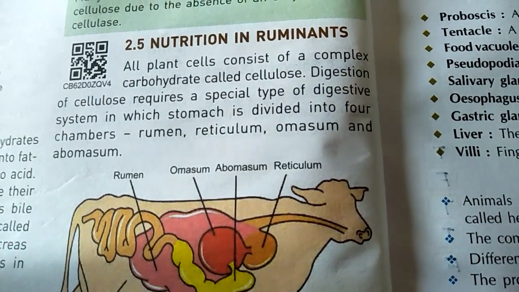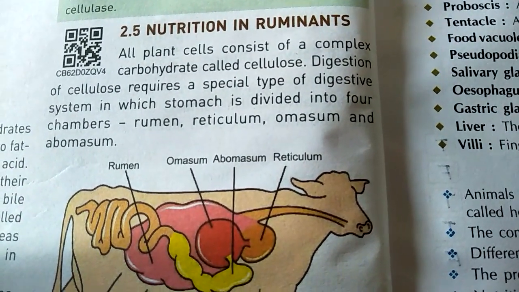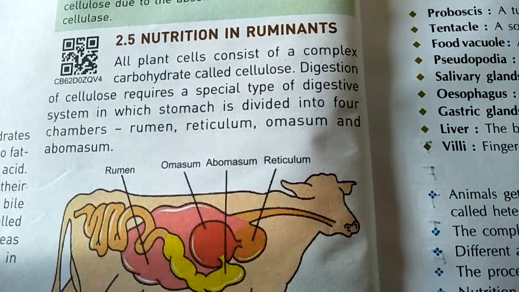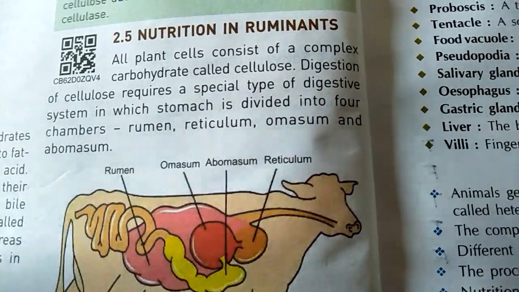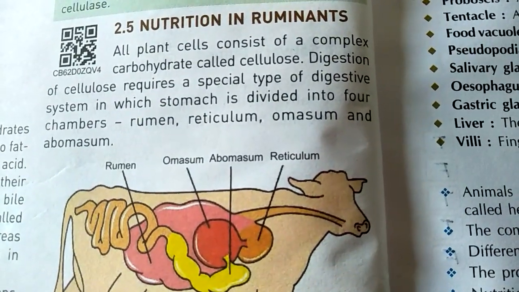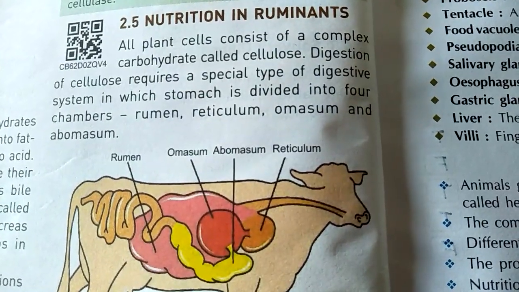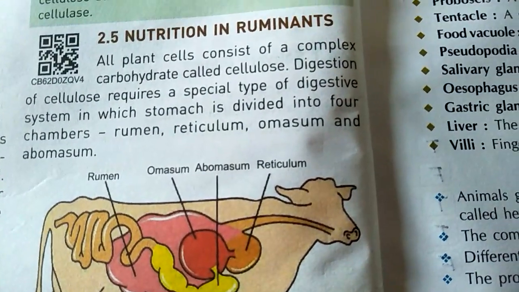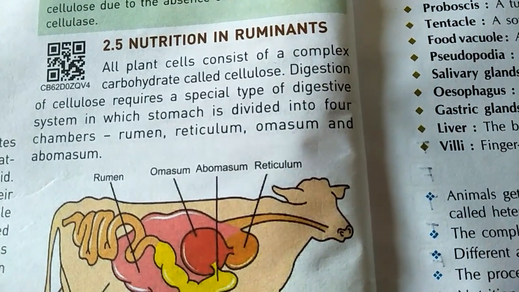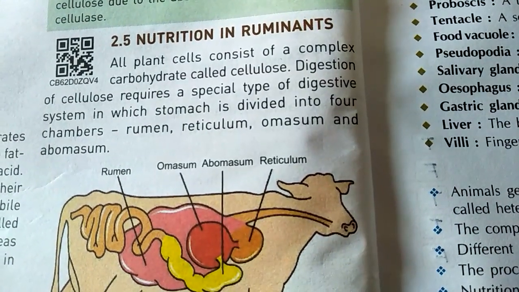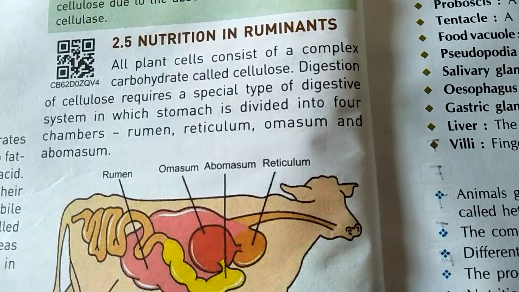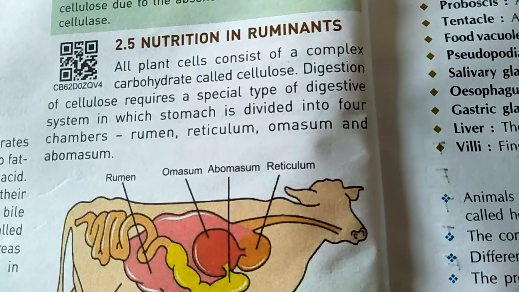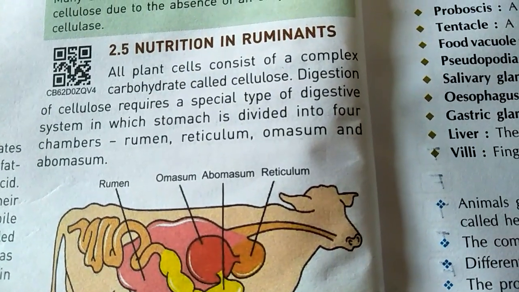What are ruminants? Do you know about that? Okay, ruminants are animals that chew the cud. Those are the animals which generally take in food and chew the cud. What does chewing the cud mean? Because they need a lot of energy, when they see food, they take all the food inside their body.